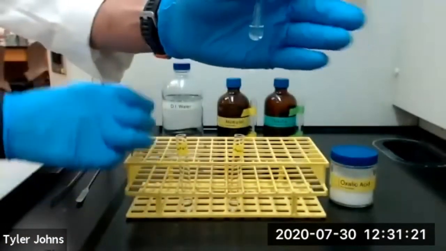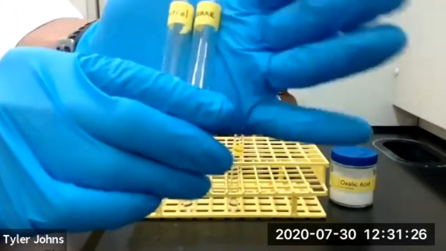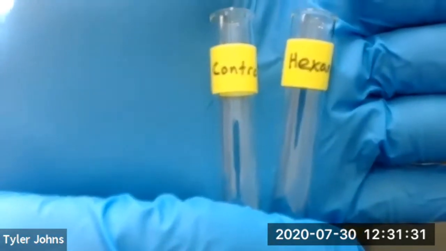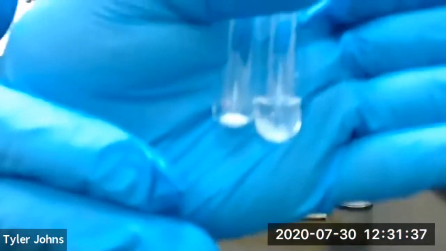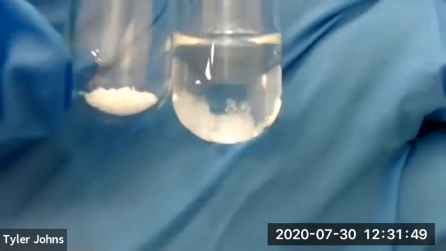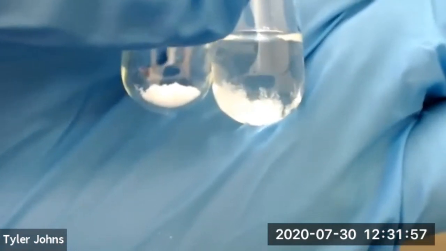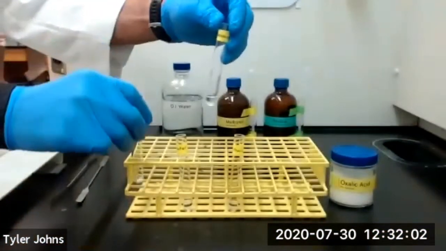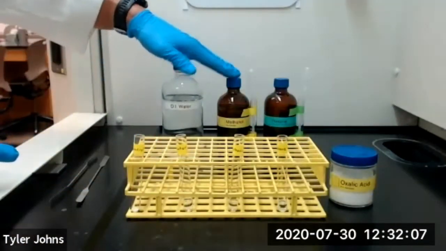So we'll remove the microspatula and we'll compare the oxalic acid remaining in our test tube with hexane to our control test tube. So our control test tube and our test tube with the oxalic acid and the hexane. You should now be able to draw conclusions about the solubility of oxalic acid in deionized water, methanol, and hexane.